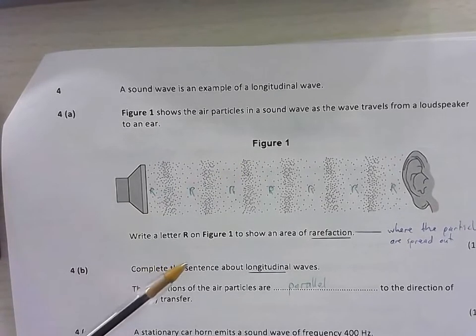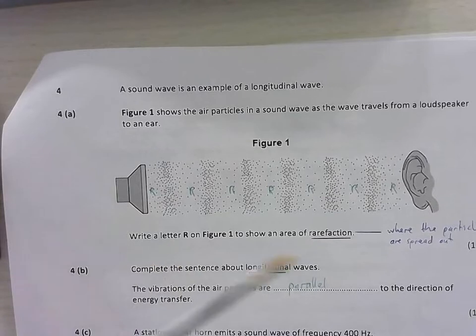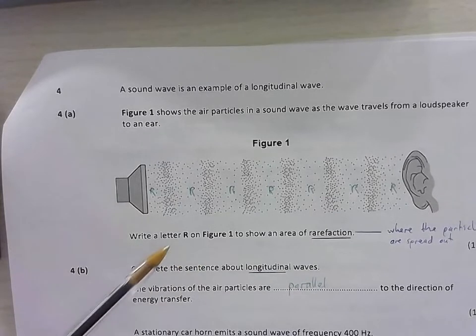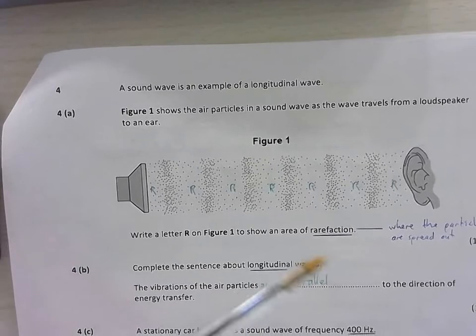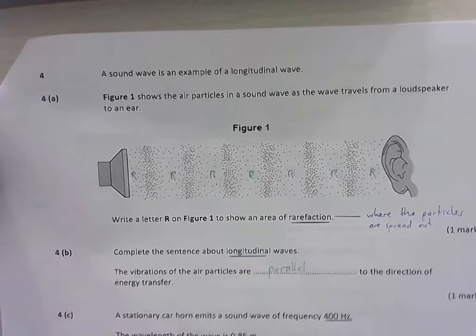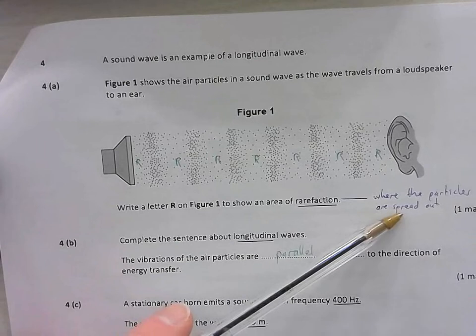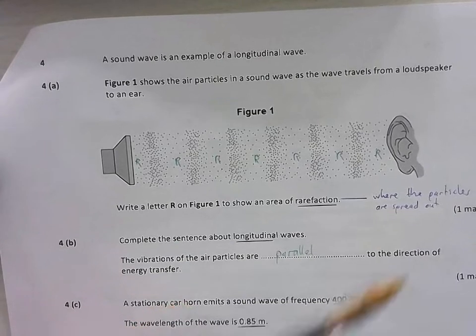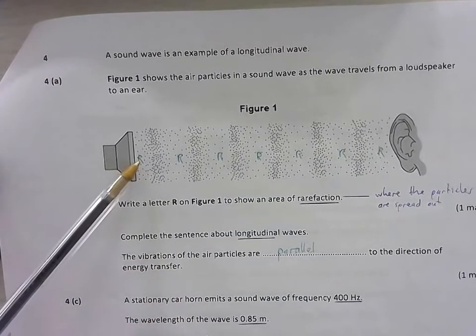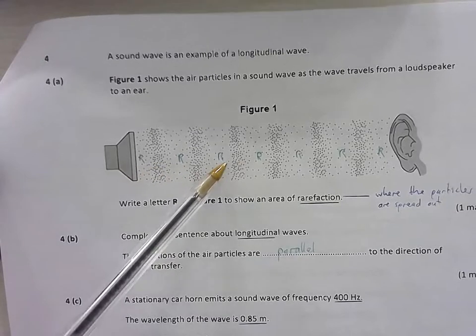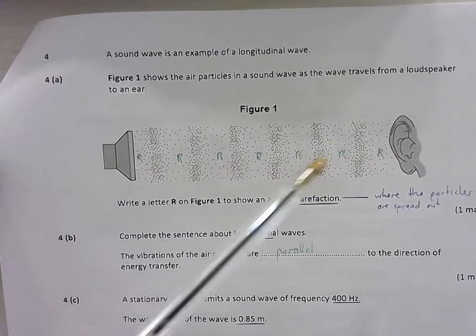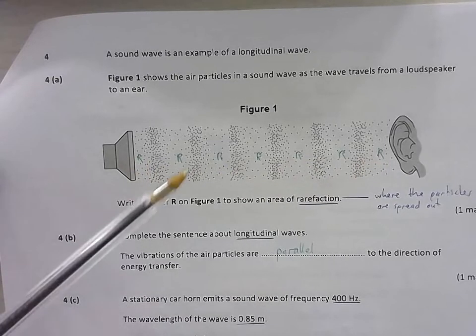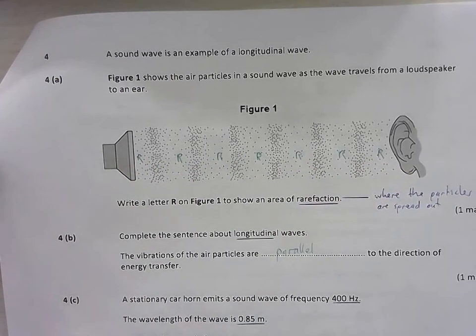So be careful not to miss questions like this, because there's no lines to answer, but it's asking us to write a letter R on figure 1 to show an area of rarefaction. Now remember that a rarefaction is where the particles are spread out. So where the particles are spread out, we can see there, there, there, there, there, there, and there. So putting an R in any one of those will be fine. I've put them in all the possible locations, but any one will be fine.